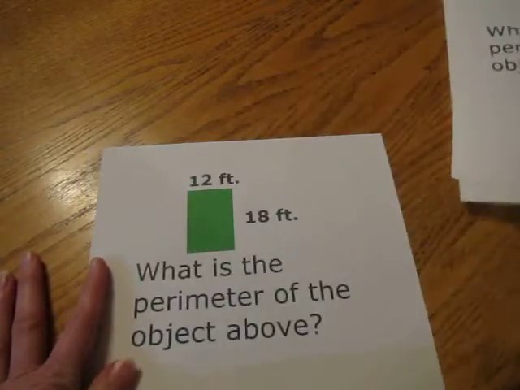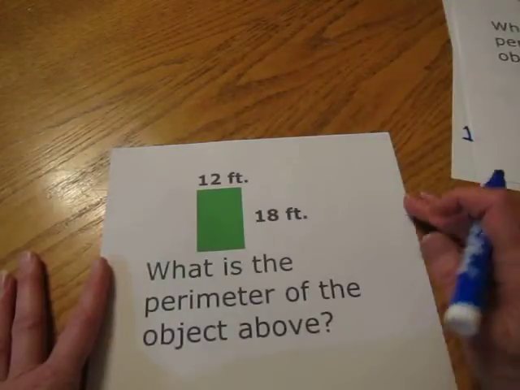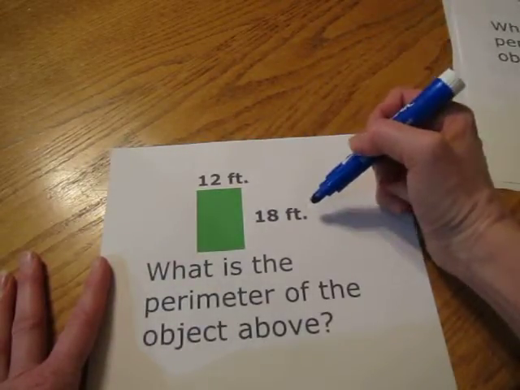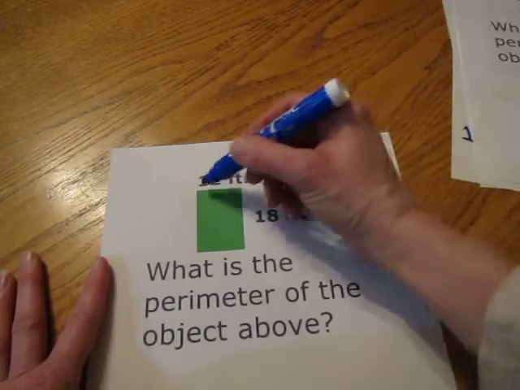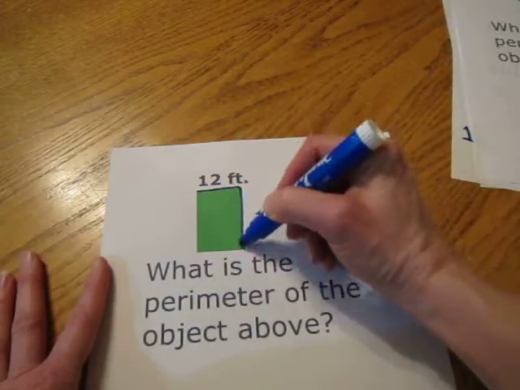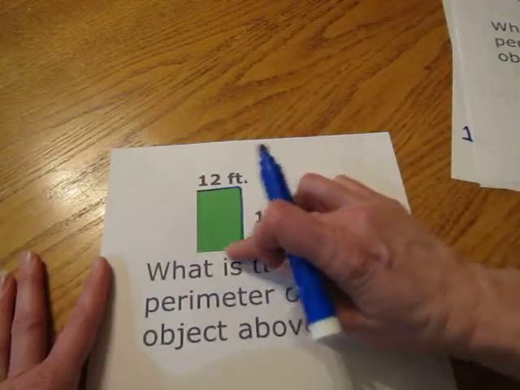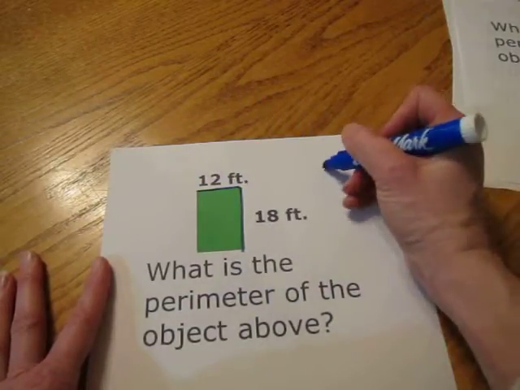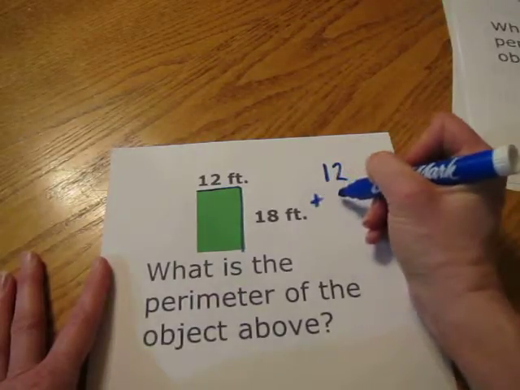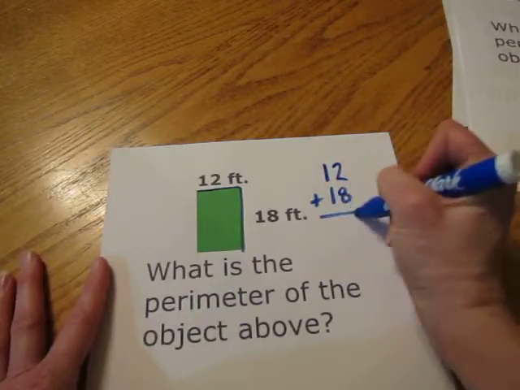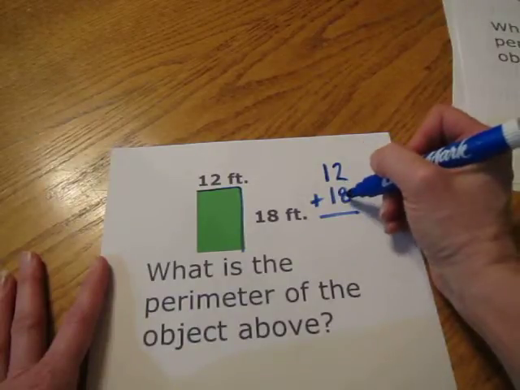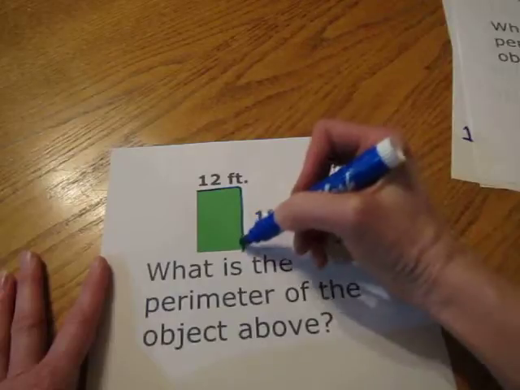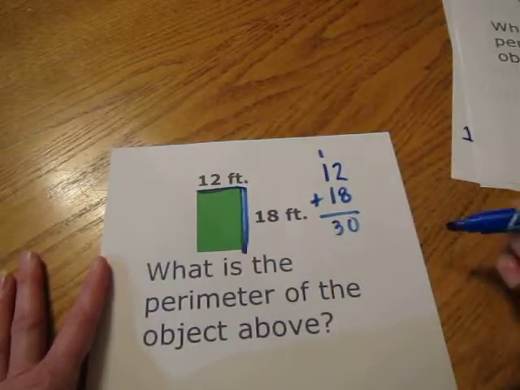Let's try another one. In this example, they give you the top of the rectangle is 12 and the bottom is 18. Well, again, you know that that's half of the rectangle. And now all you need to do is find this half, which is going to be the same as adding these two. So on your scrap paper, you could do 12 plus 18. 8 plus 2 is 10. 1 plus 1 plus 1 is 3. Now you found out what this part of the rectangle is.